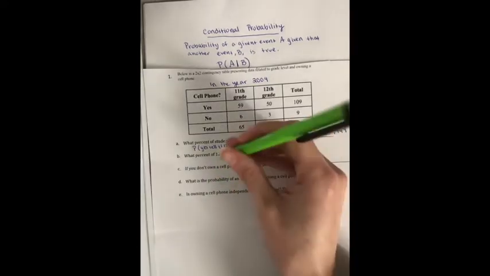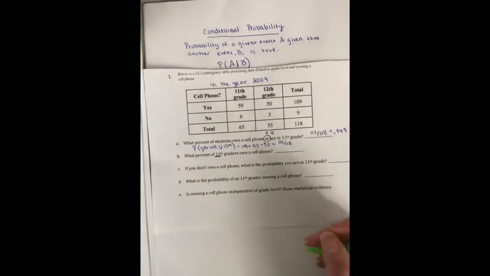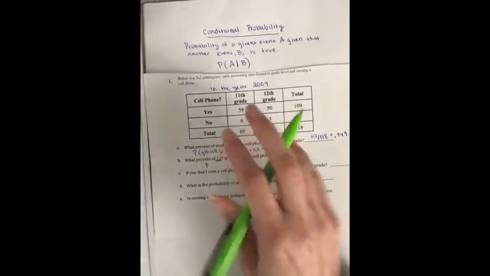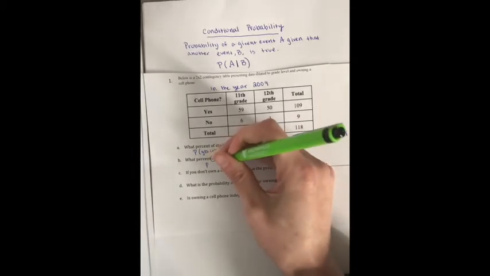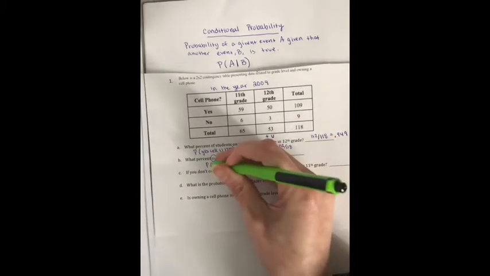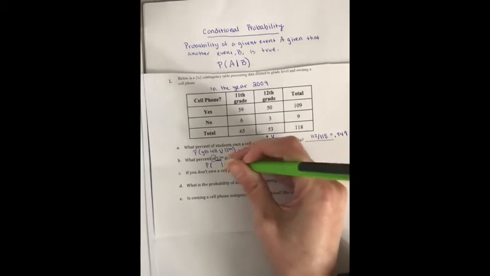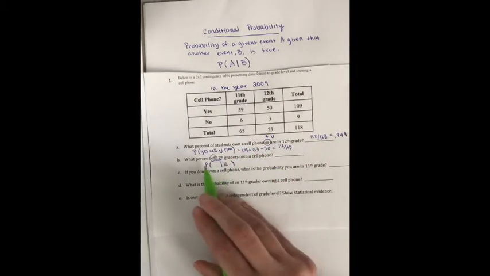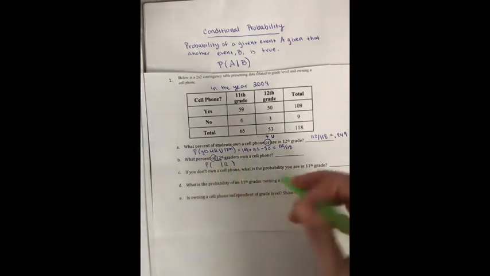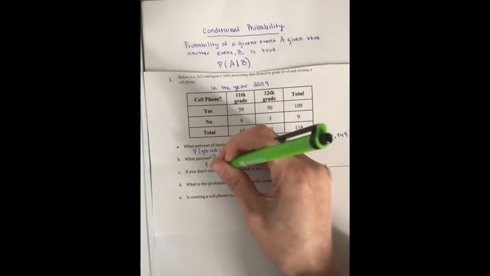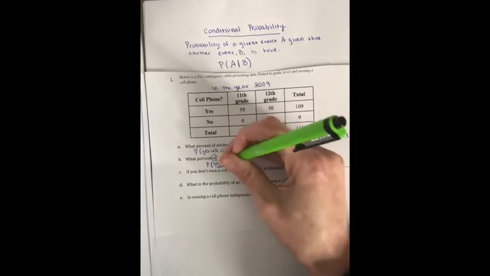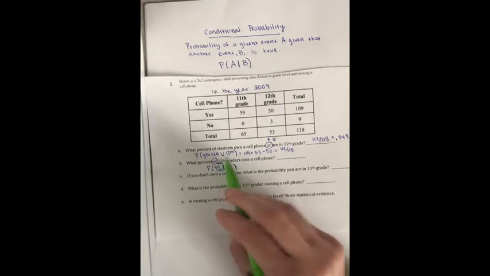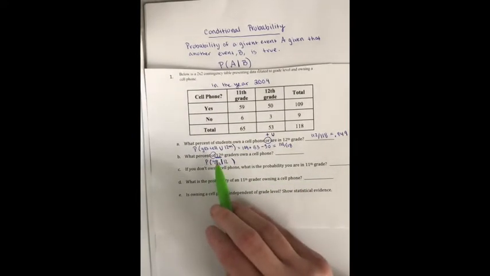Now this next one: what percent of 12th graders own a cell phone? In this case, we are given that we have 12th graders. So this is when we would use that conditional notation. We are given that they're 12th graders. What's the probability, or what percent, own a cell phone? In this case, we're going to use conditional probability where our denominator is the 12th graders because we're only looking at 12th graders.